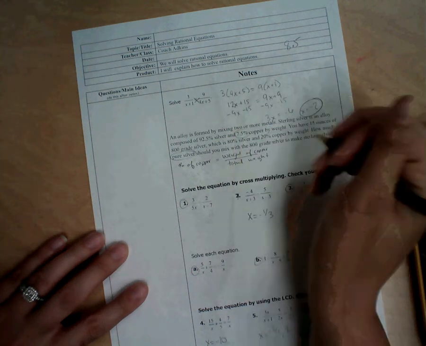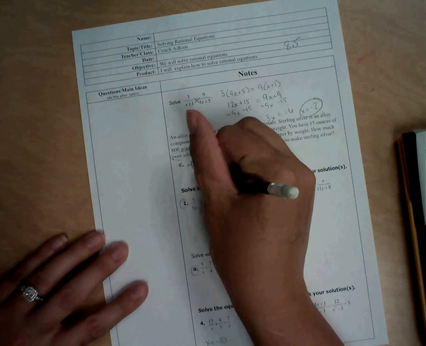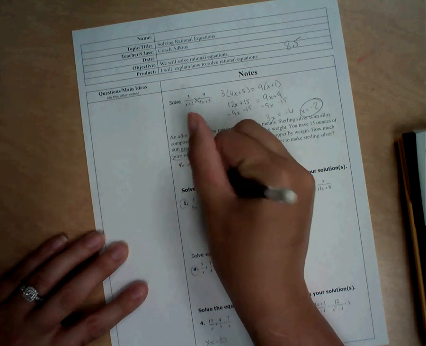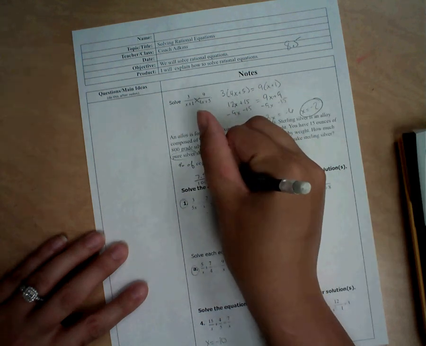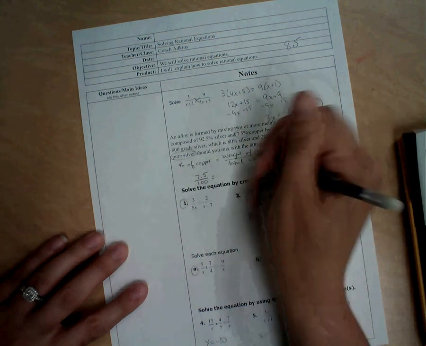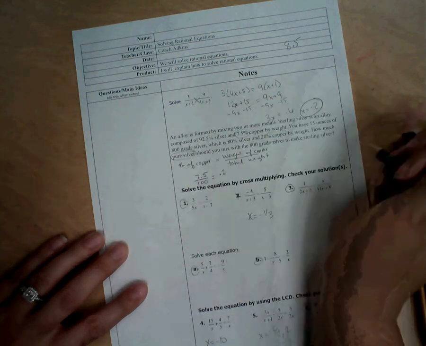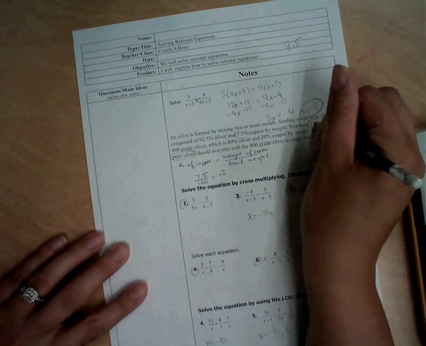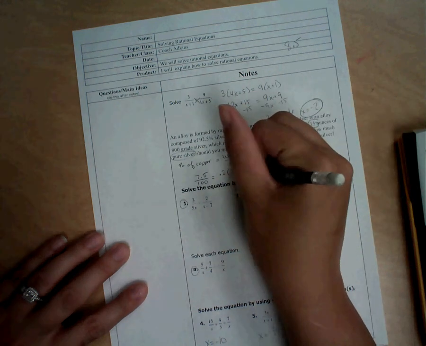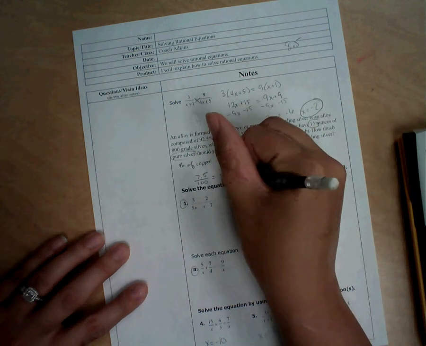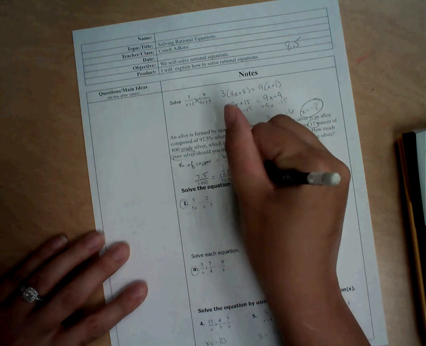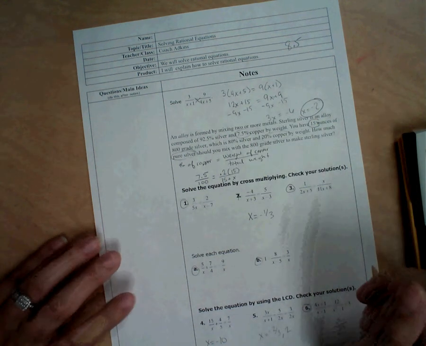So I need 7.5 over 100, because we're talking about percents, is equal to, and it's 20%, so 0.2. And I know I have 15 ounces, so times 15 is equal to my 15 ounces that I have plus however much silver I have to add to that.